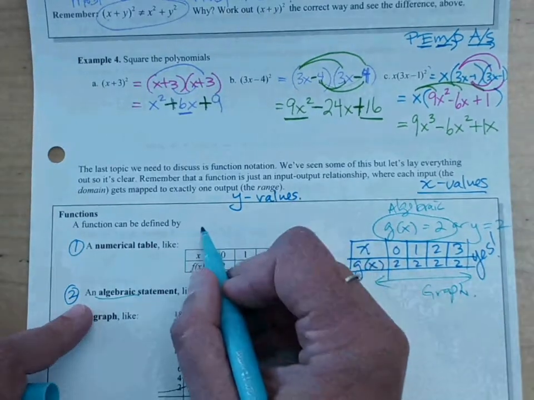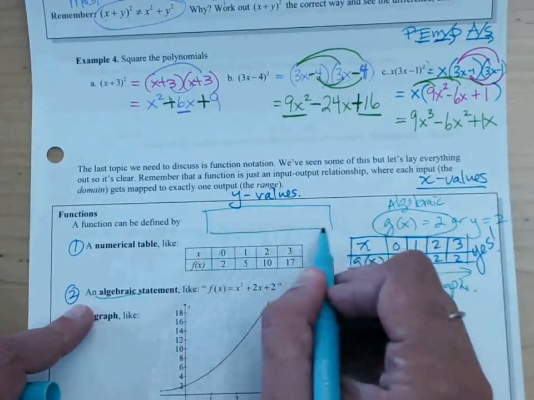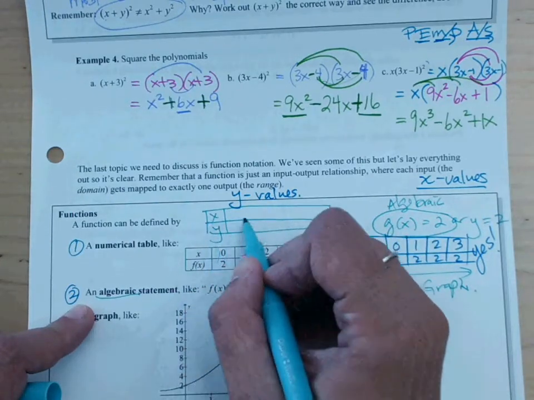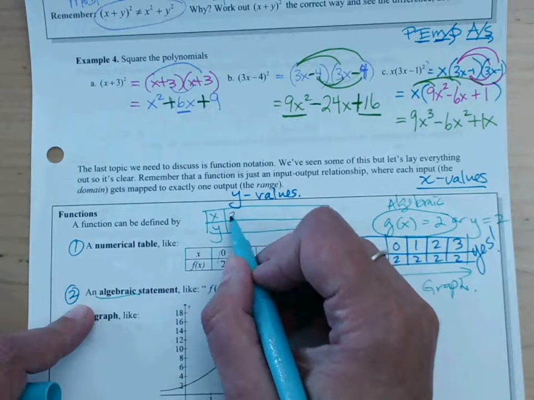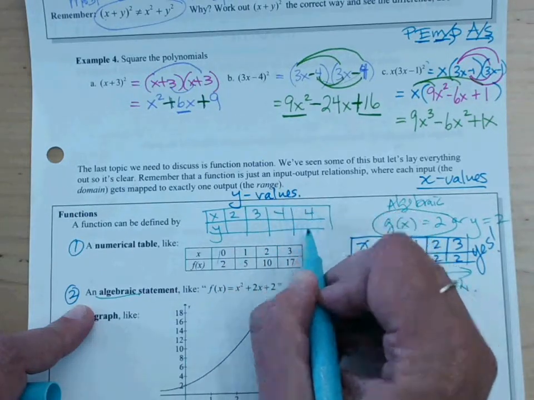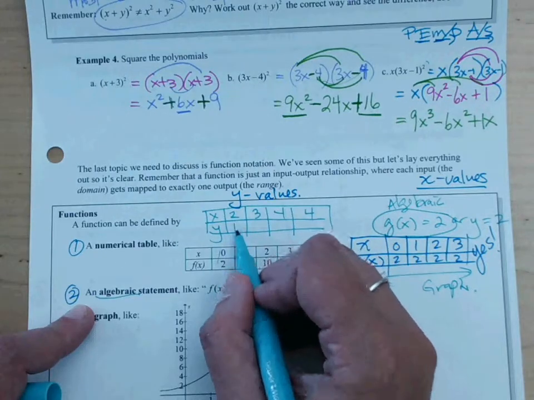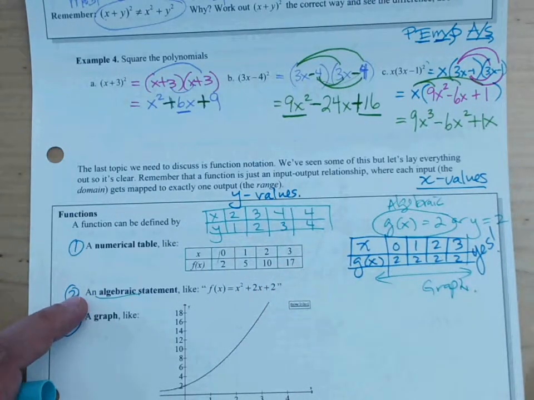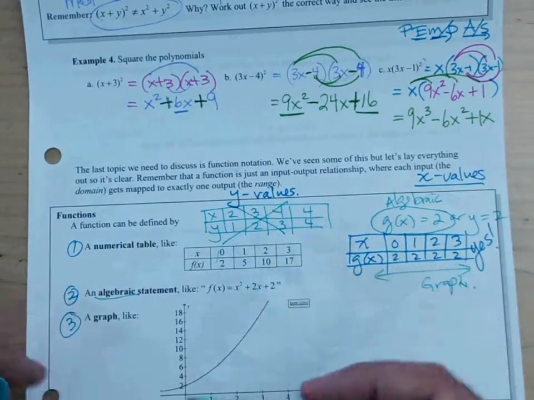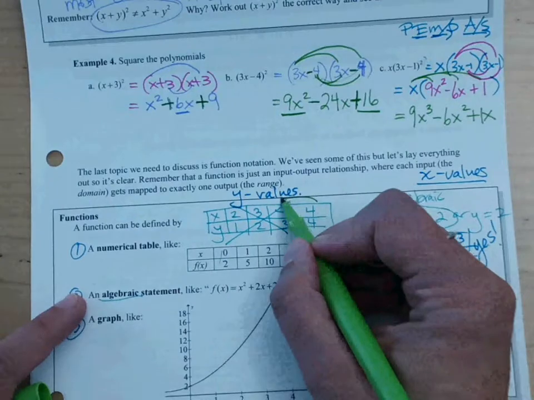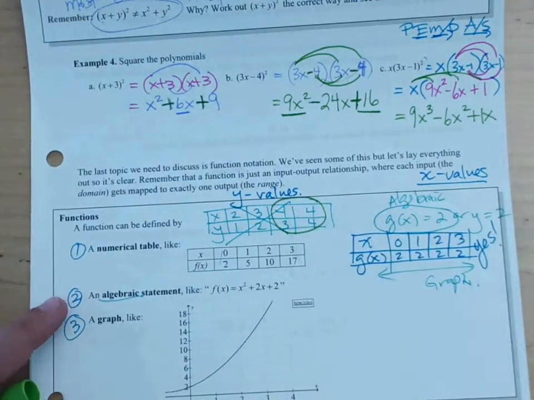Now let's look at a different table. Let's say I had the table with x and y: x is 1, 2, 3, 4 and y is 3, 2, 3, 4, 4. Is that a function? No. Why is it not a function? Because right here, the 4 is repeating.